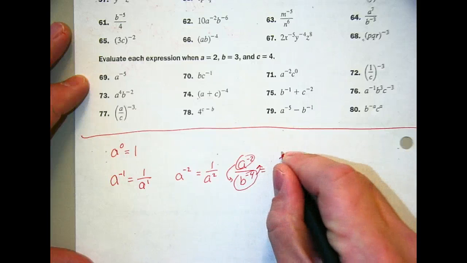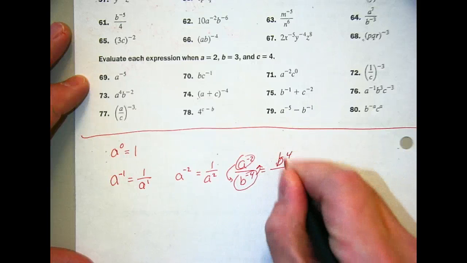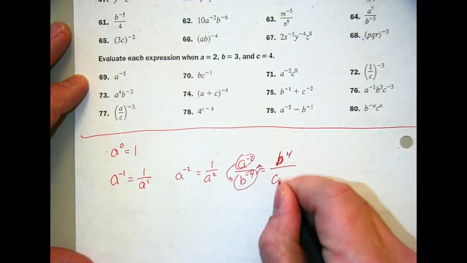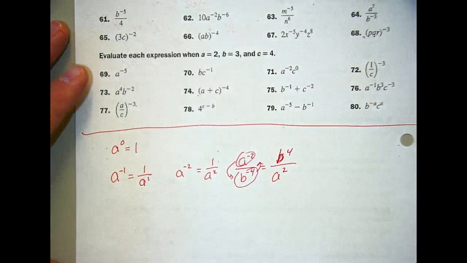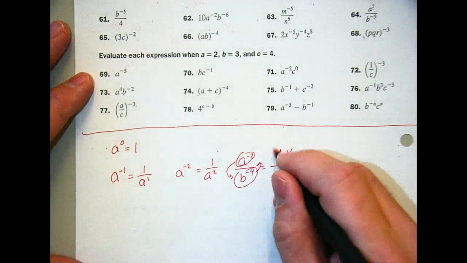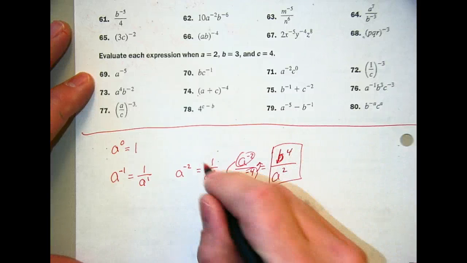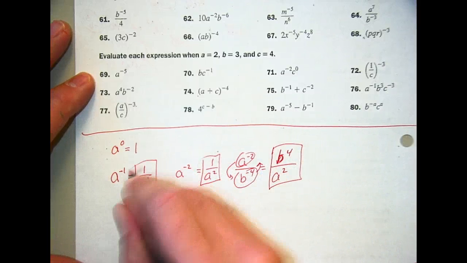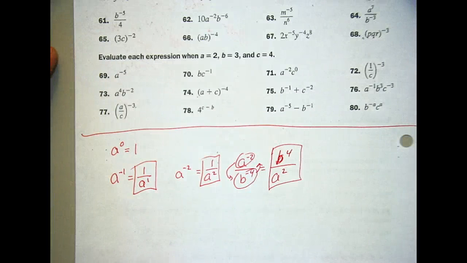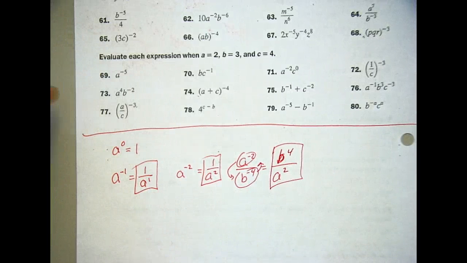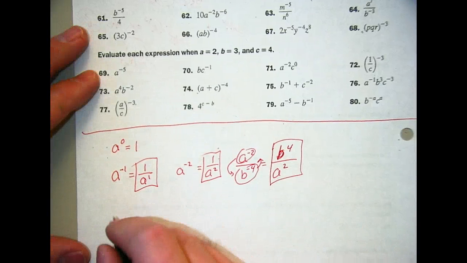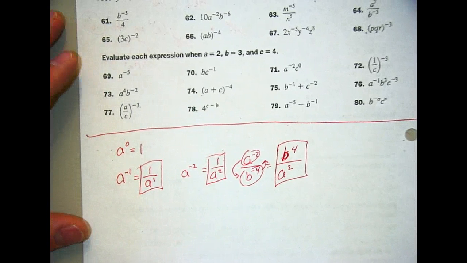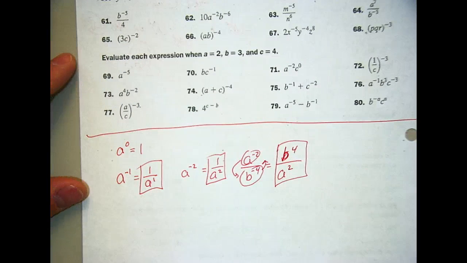This is b to the fourth over a squared. Okay? So there's 3 different examples there. Now here we just write that 1 over a. We wouldn't put the 1 there. How many remember those rules? Those of you here this summer, a lot of these rules we covered this summer.